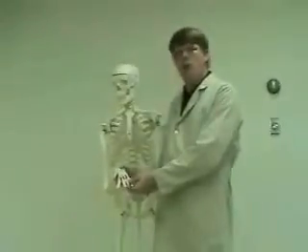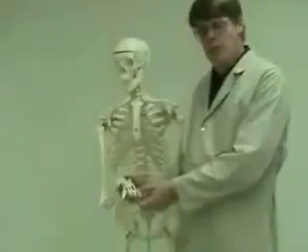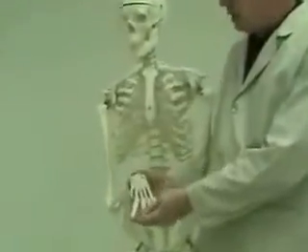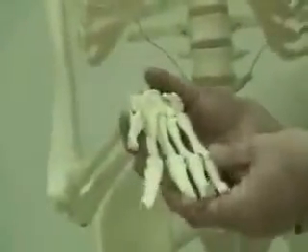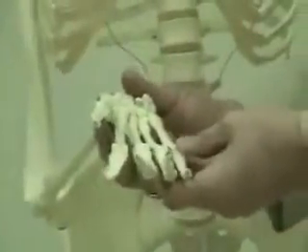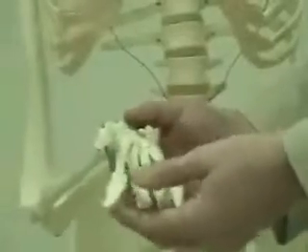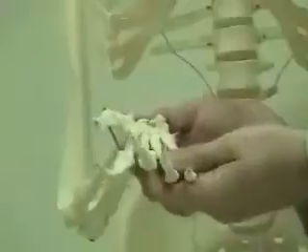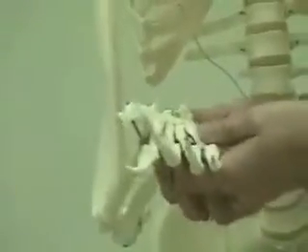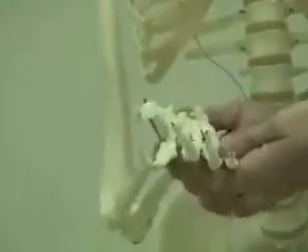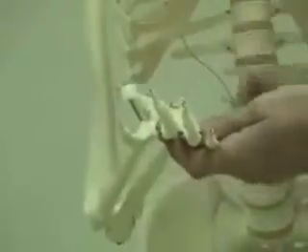Now I want to discuss the bones in the hand. Although you don't need to know the left and right for the individual bones in the hand, in some of our classes we do require that you know the names of the 8 carpal bones and the various other metacarpals and phalanges. When dealing with the hand or the foot, we know that we have 5 digits.